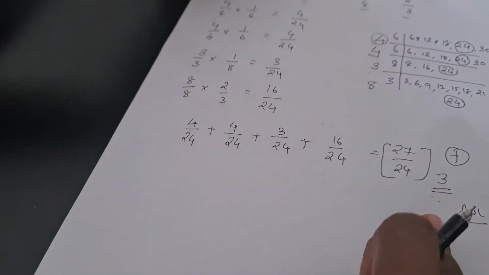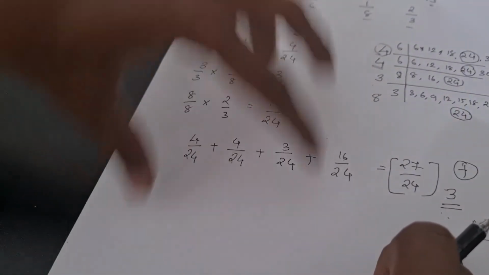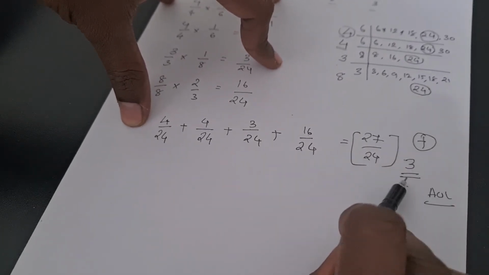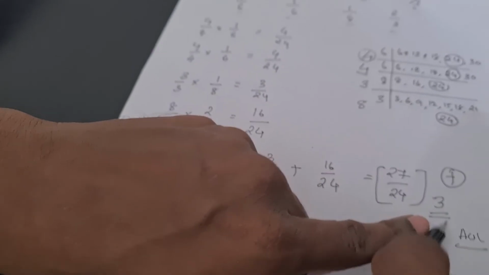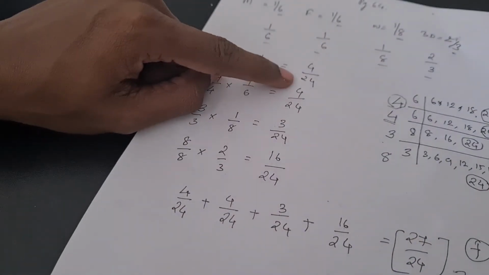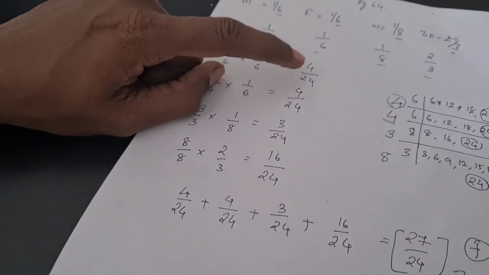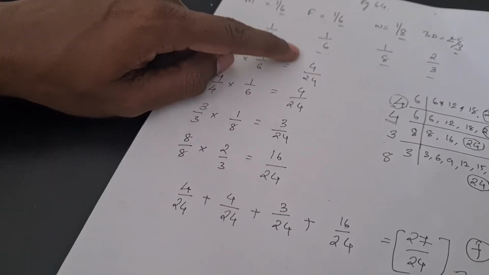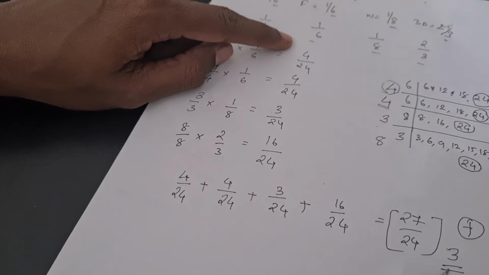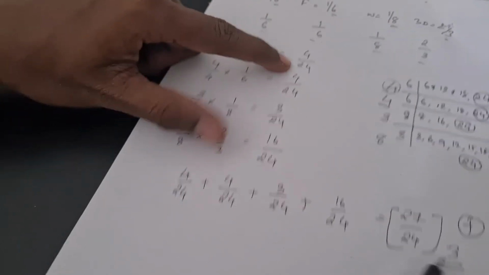Take this 3 and go back here. You add the 3 to the denominator. So what do you get?